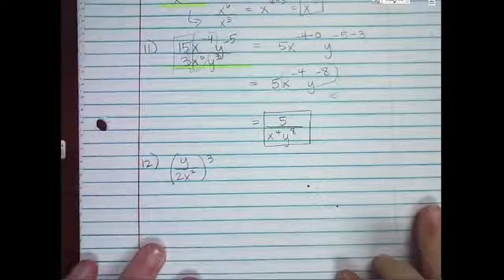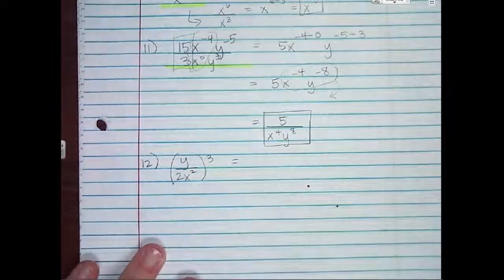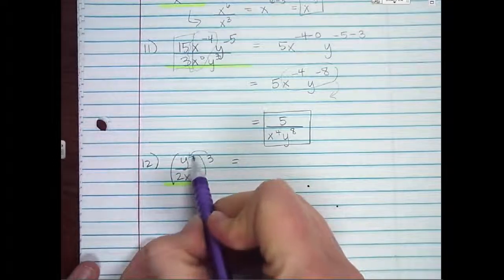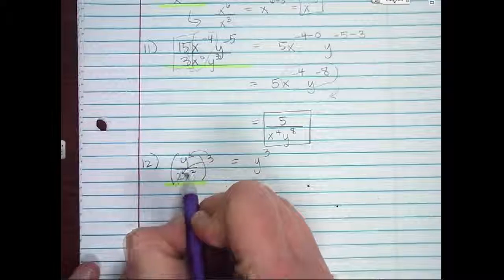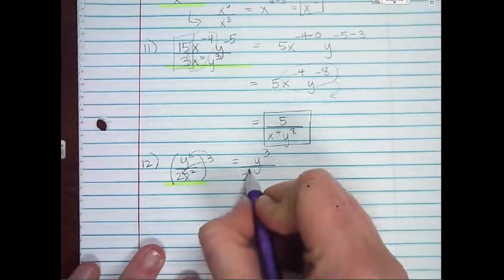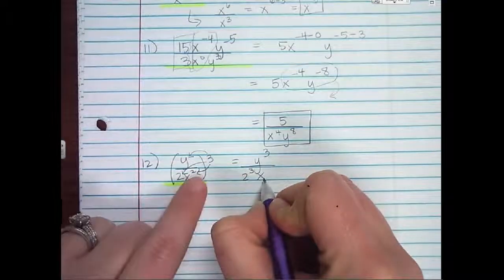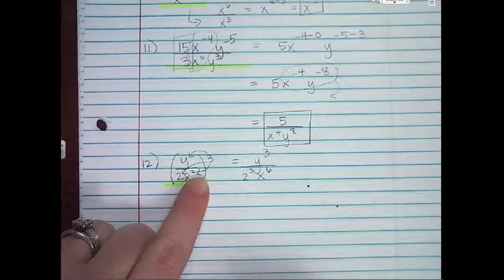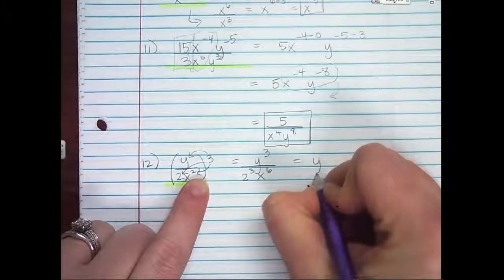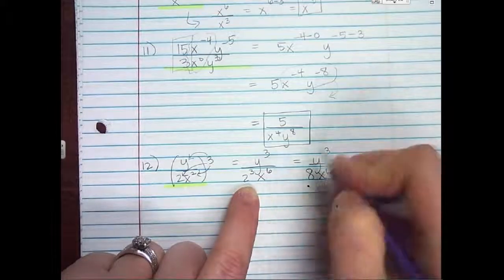Okay, so now I've got division, but I've also got an exponent on the outside. So the exponent on the outside goes to everything. So it goes y to the 3rd, then it goes over 2 to the 3rd, and then this one, x to the... Now I'm going to multiply here. 2 times 3 is 6. There's nothing I can simplify here except 2 to the third is 8. It's the only thing that I can do.